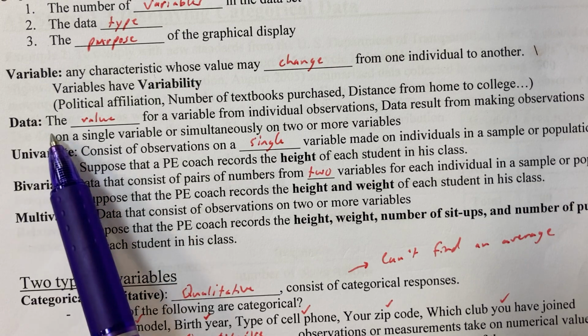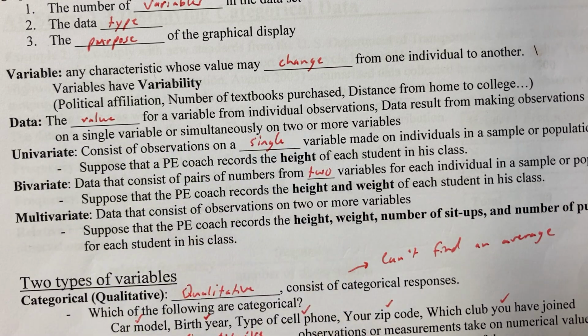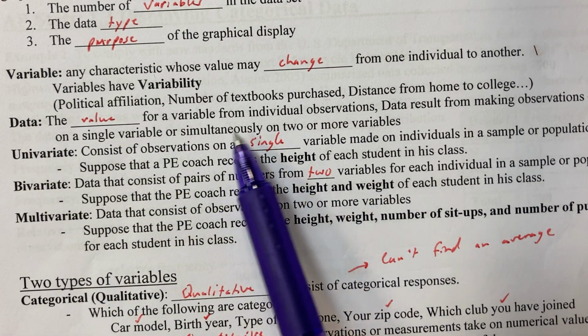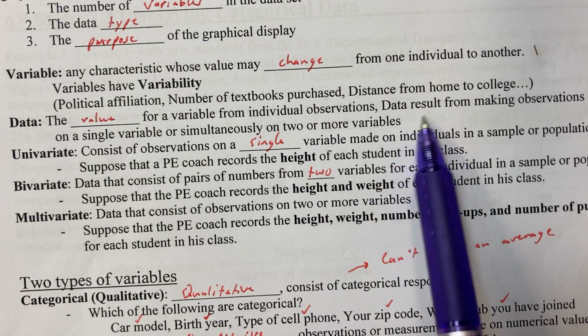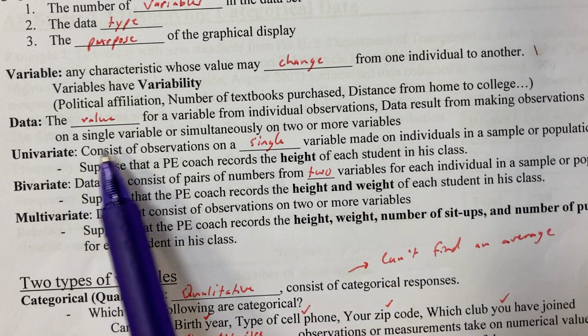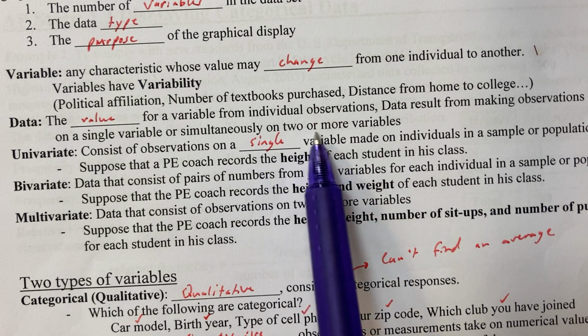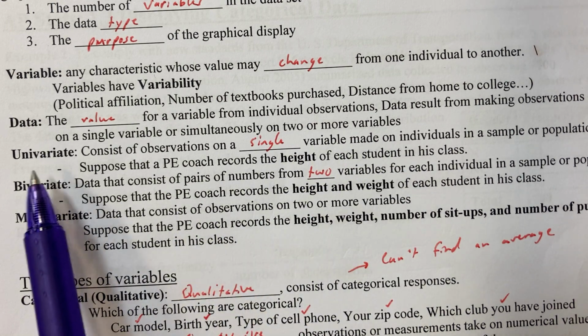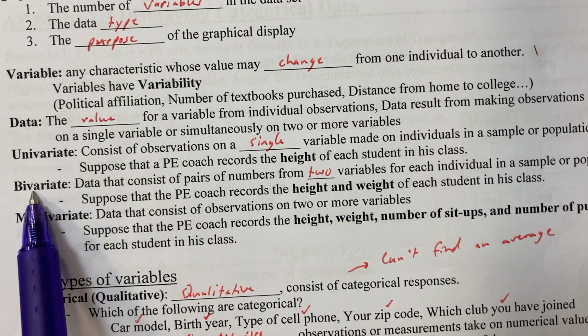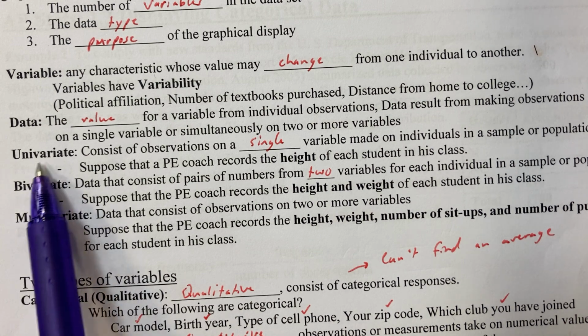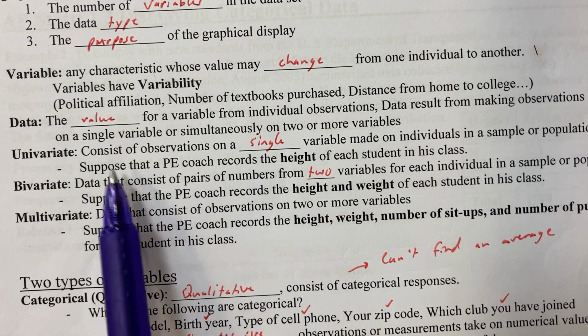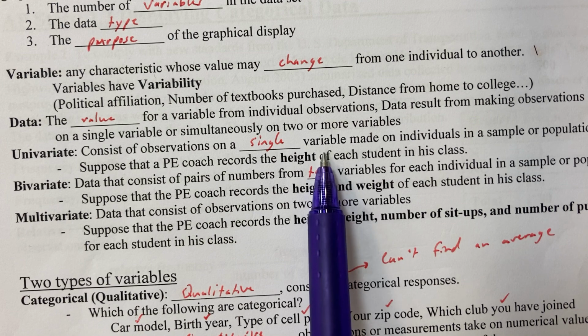Data. When I say data, it is the value for a variable from an individual observation. Data results in making observations either on a single variable or simultaneously on two or more variables. And then we have univariate, bivariate, multivariate. Univariate means single, because it's an observation of a single variable.